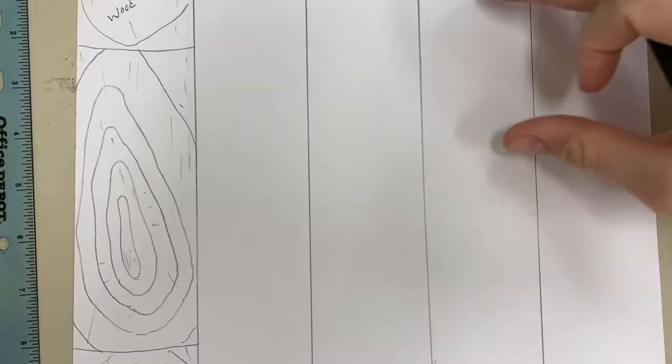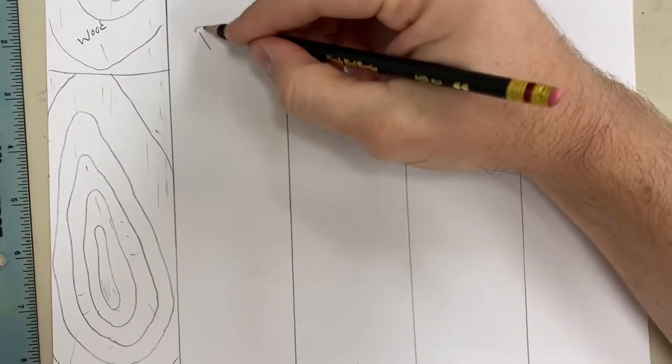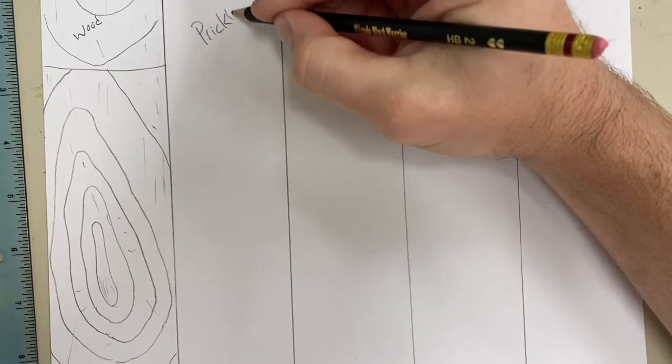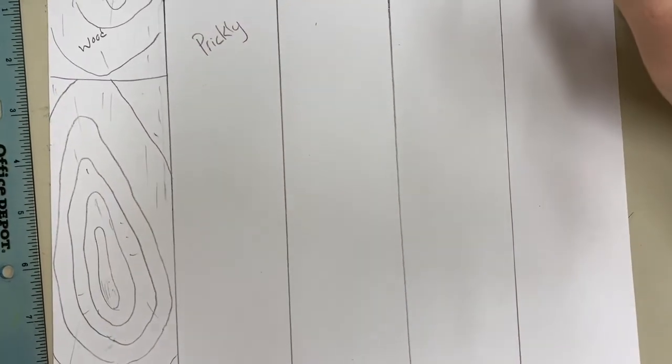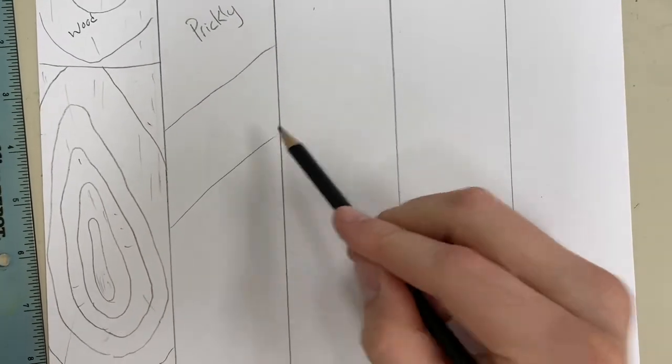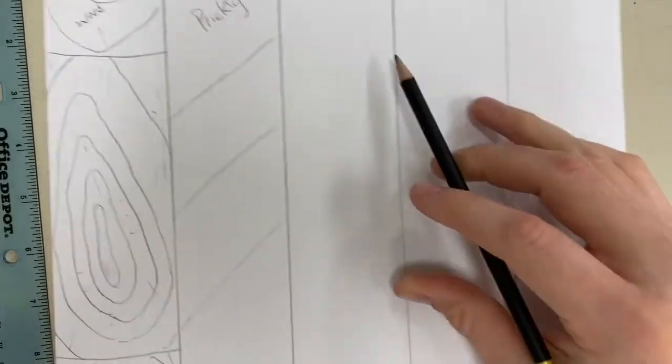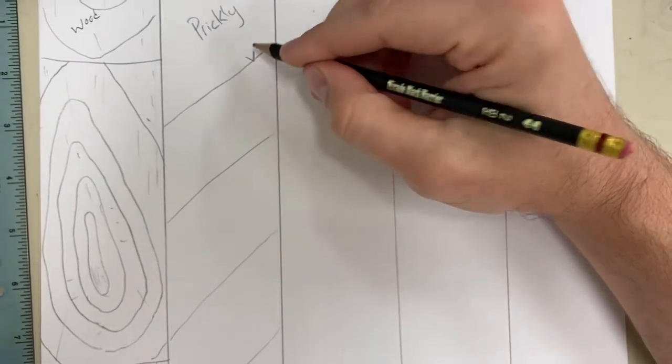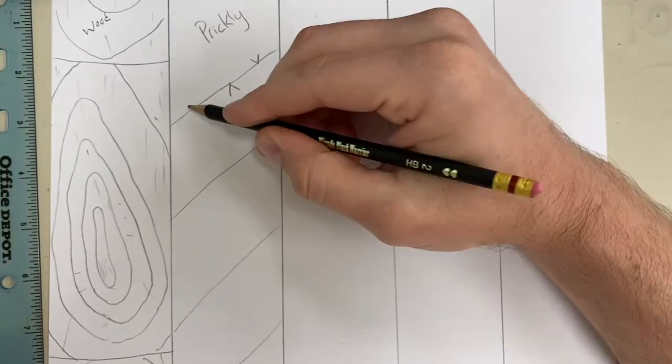Our next texture is prickly, like a cactus. I'm going to do that by drawing a couple of diagonal lines. And then on those diagonal lines, we're going to make the letter V. Put it right on the line. It can go any direction that you want.